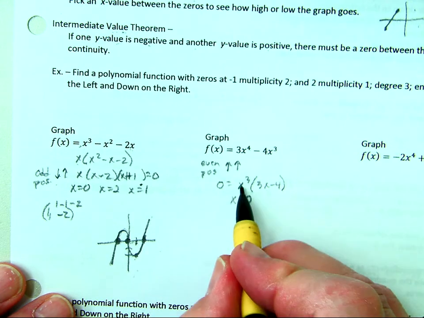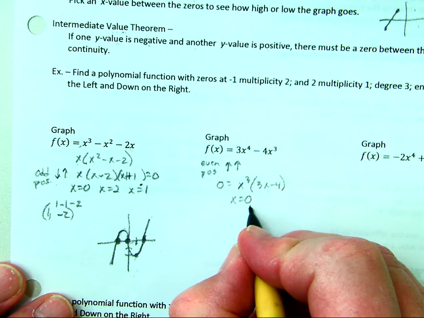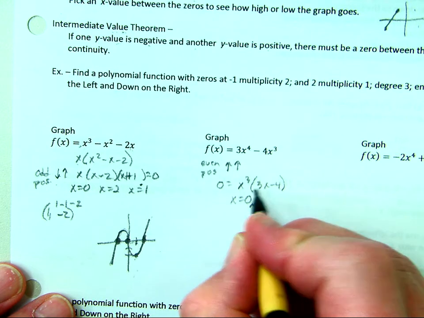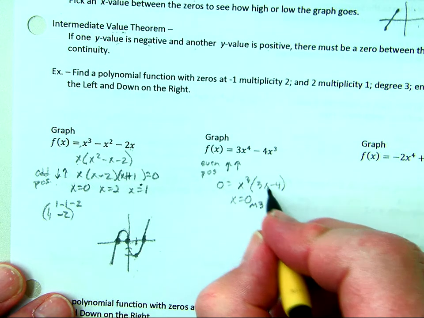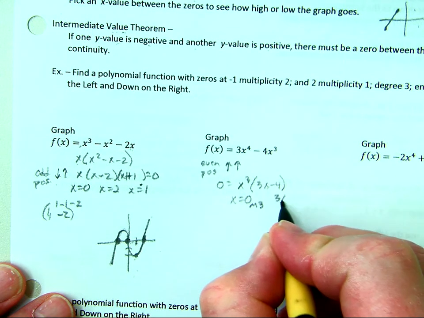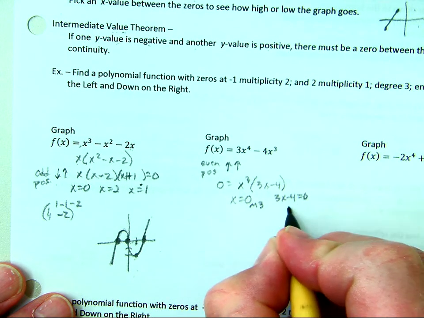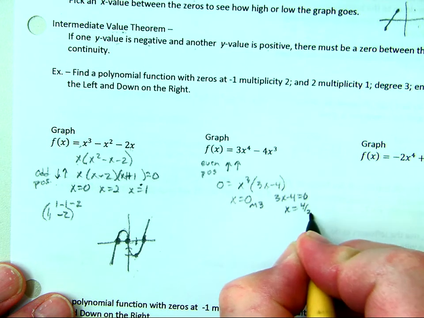Now here, notice this is x cubed. That means this has a multiplicity of 3. Whatever the exponent is on a factor, that's its multiplicity. If I set this one equal to 0, I get x equals 4/3.